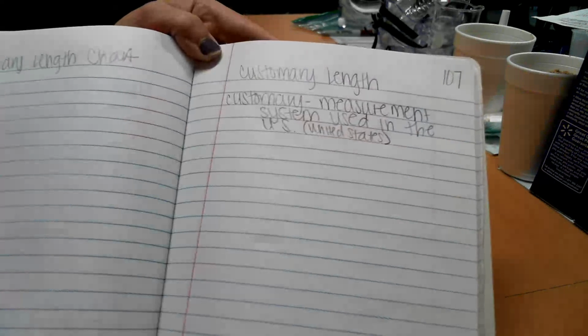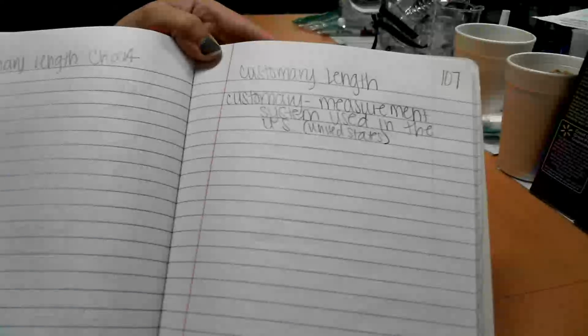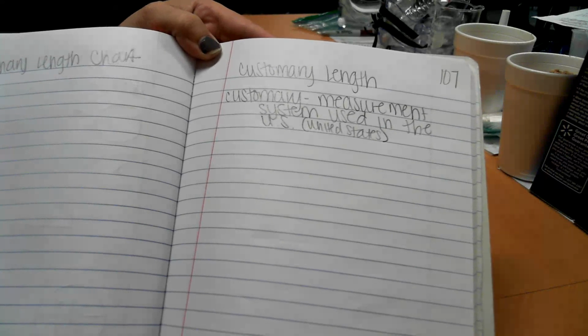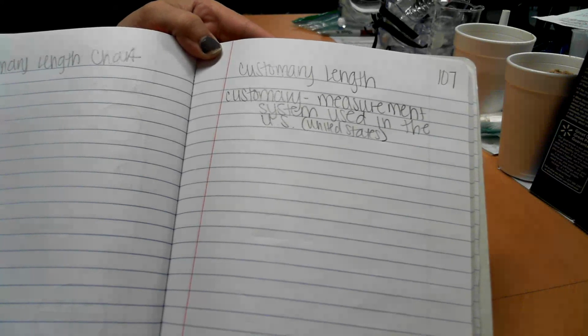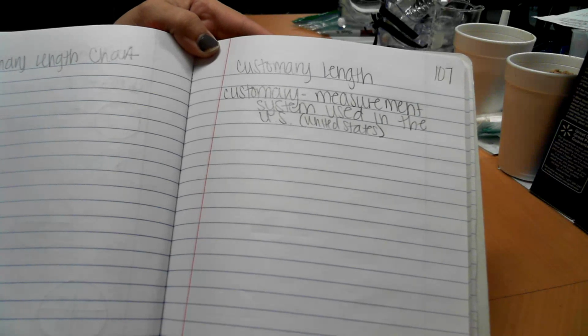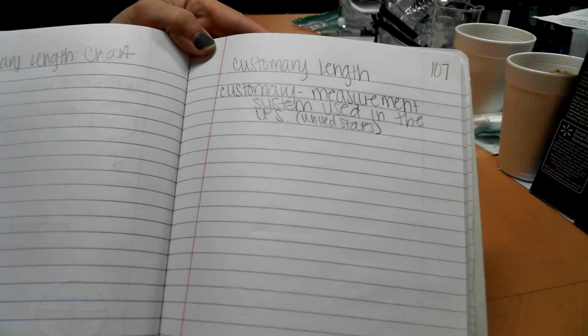So I'm going to make a quick note about what customary is and then what length is, and then have you copy it down. All right, so customary is the measurement system used in the U.S. or the United States. That's what type of measurement system we use here in the United States. So go ahead and pause and copy that down.